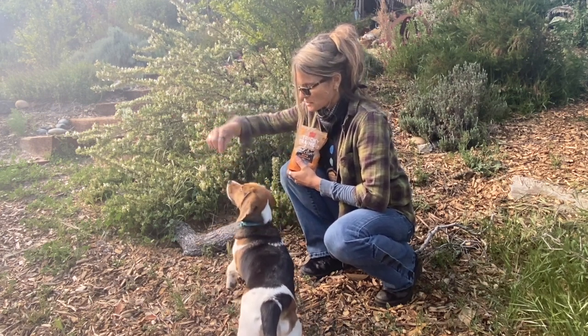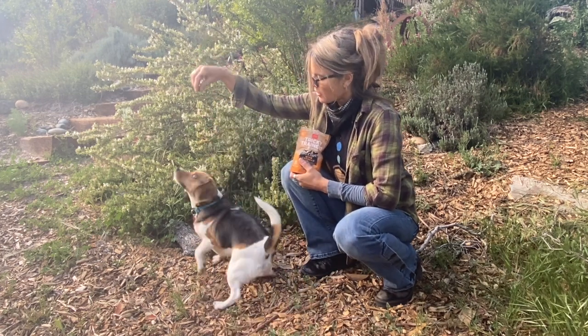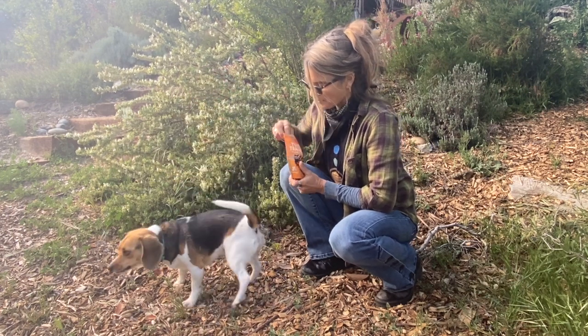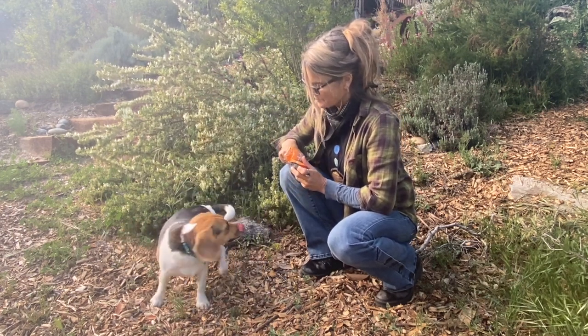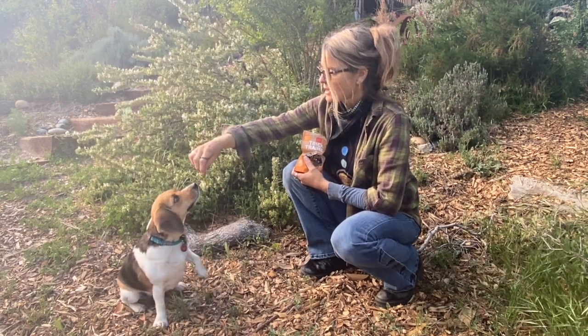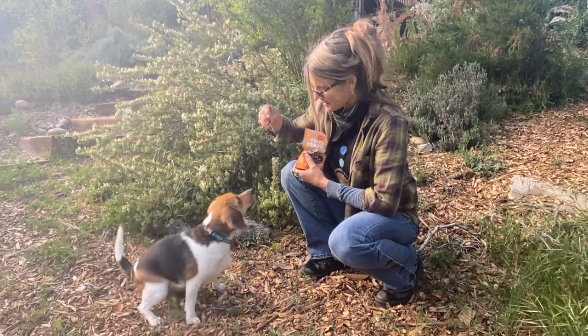Can you show us your center of gravity shift when you are on your hind legs? Oh, good girl. She's very good at balancing out on her hind legs. Okay, let's see you do that again. So as she moves up and balances out on her hind legs, come on, up, up. Come here.